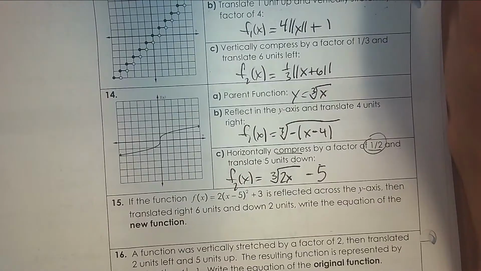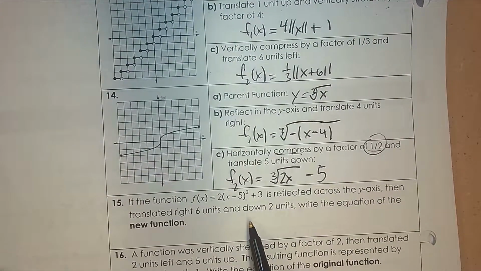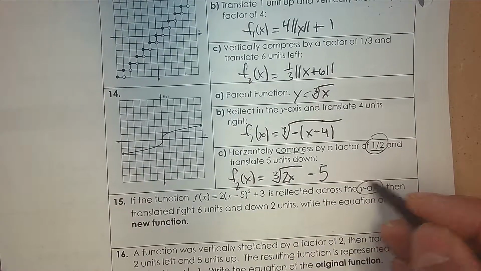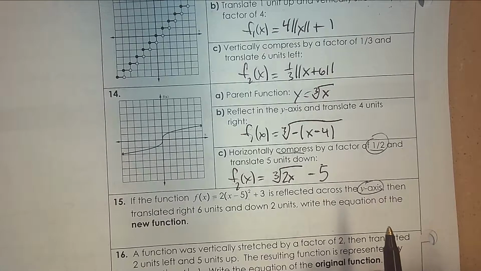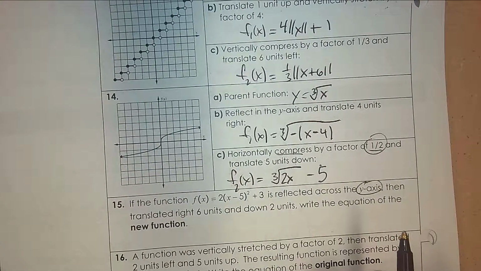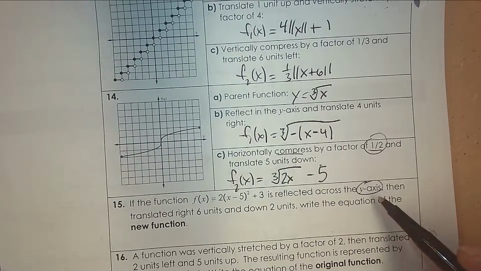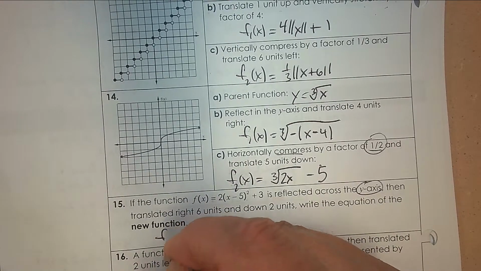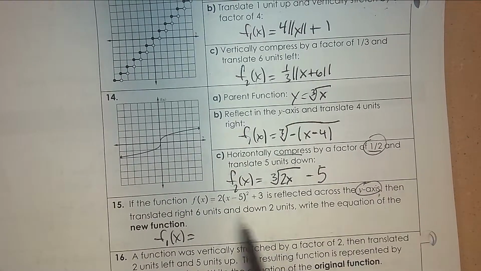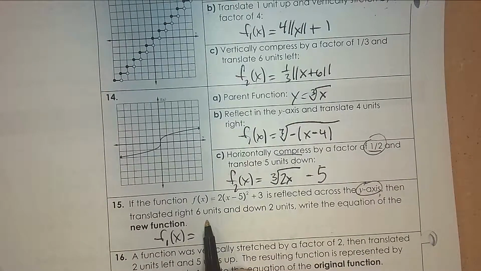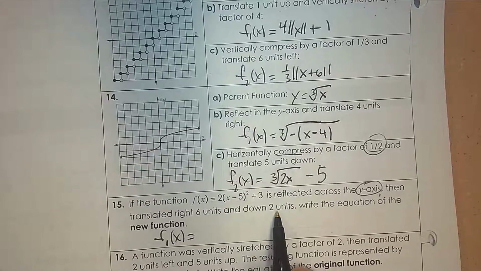If this function is reflected across the y-axis, that's inside. Then translate right 6 units and down 2 units. Write the equation of the new function. So we have a few things happening here. So I have a new function, I'll call that 1. It's going to reflect, then it's going to translate right 6 units and down 2 units.